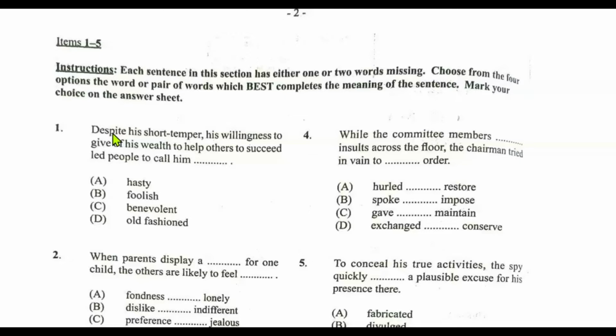that is presented to you. So even though he had a short temper, he was willing to help others. He was very giving in his help to others. And he wasn't just giving, but he was giving to others so that they too can succeed. So what would that make him?